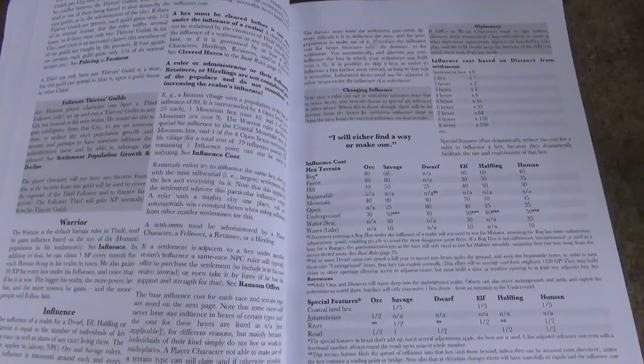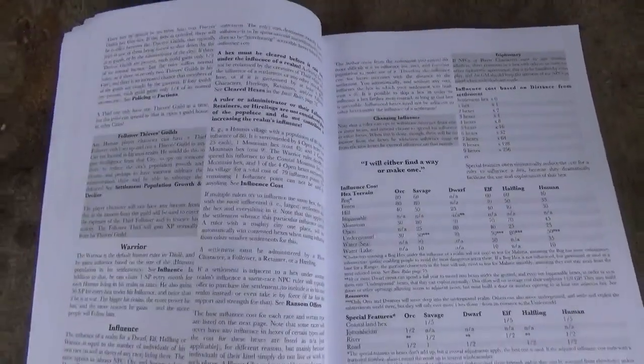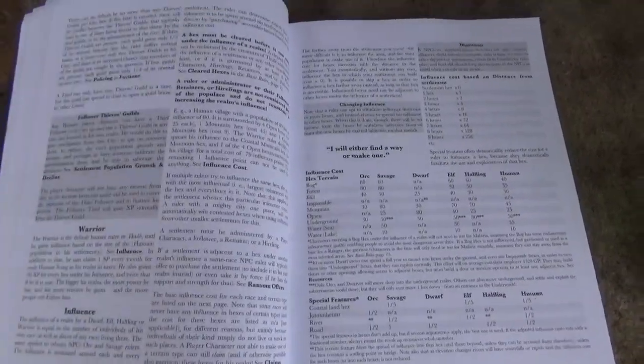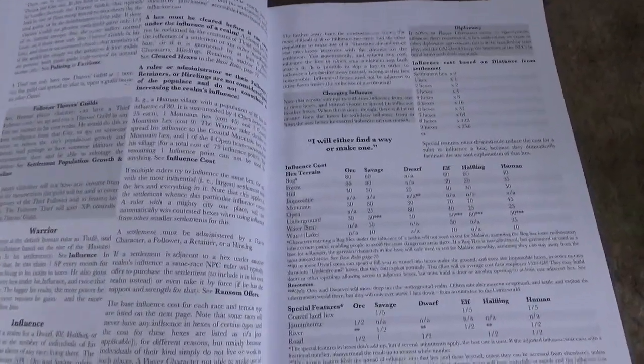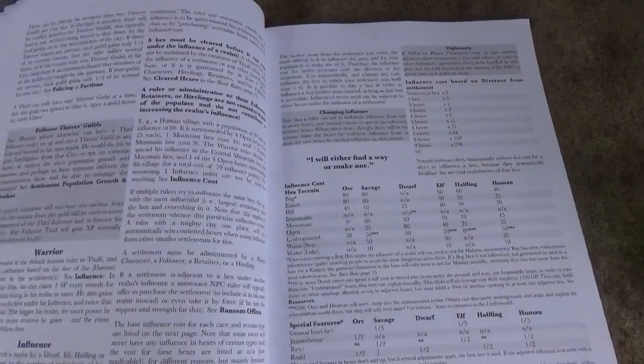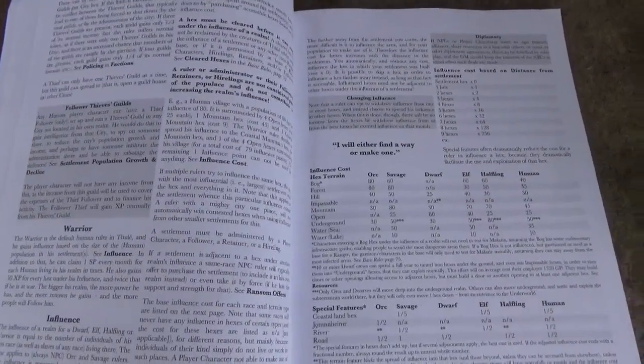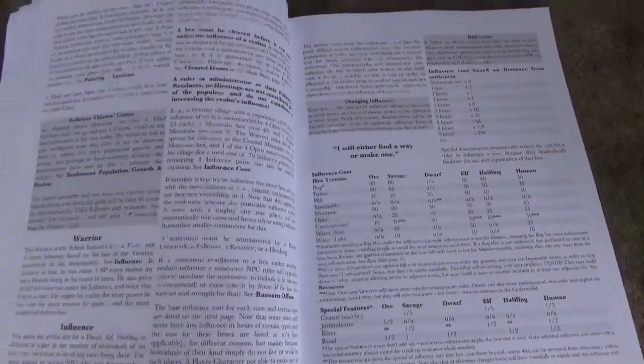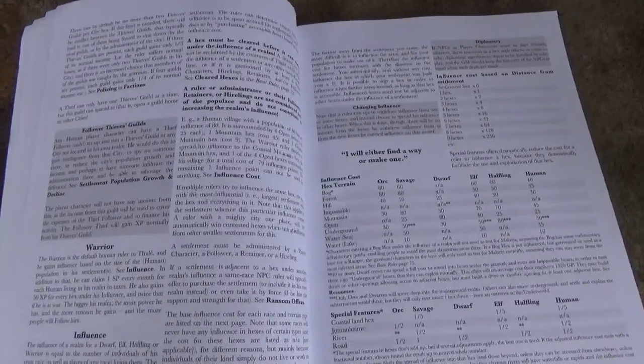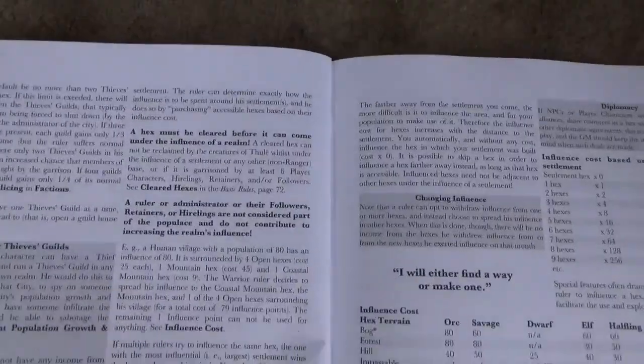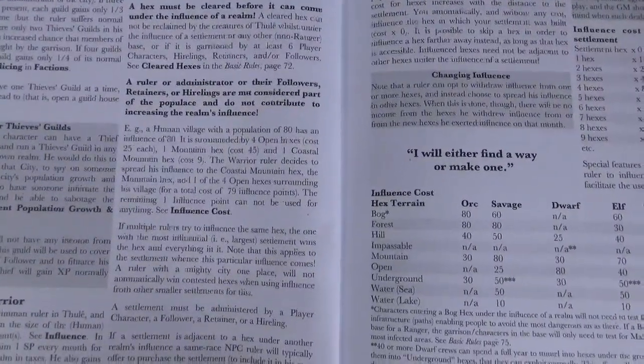So if you have a forest hex right next to your settlement and you influence this hex, it means that the people living in a settlement go there for everyday work and hunt or pick mushrooms or whatever, cut down trees. So this is basically what influence is.